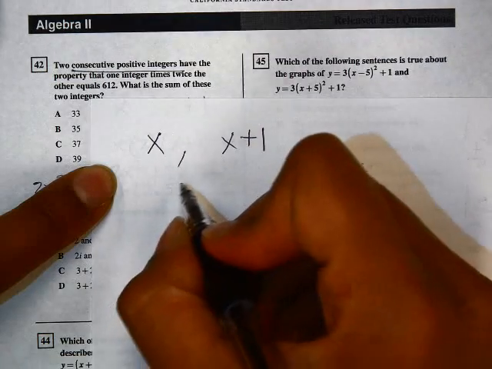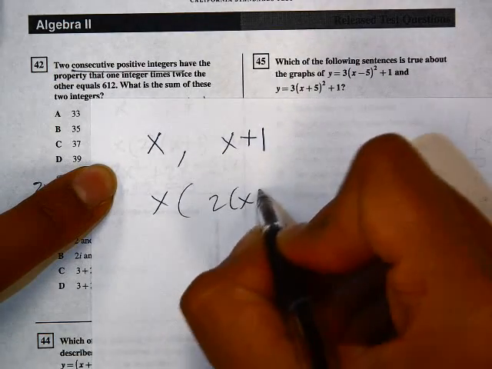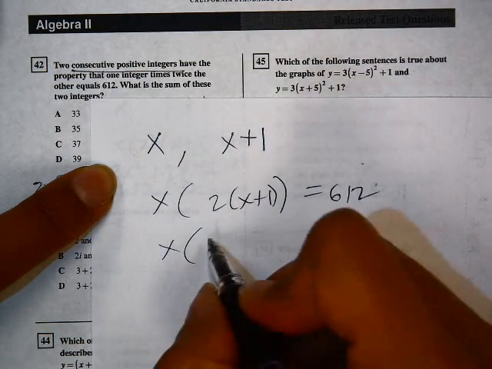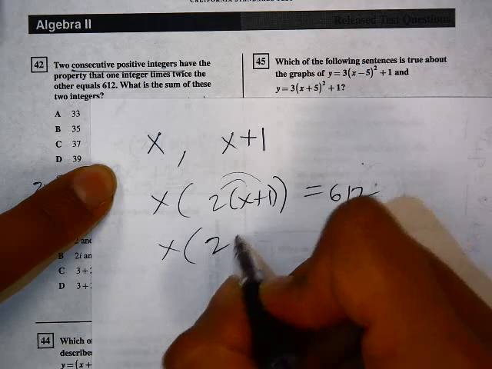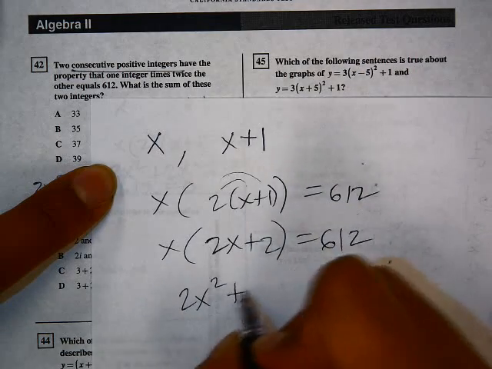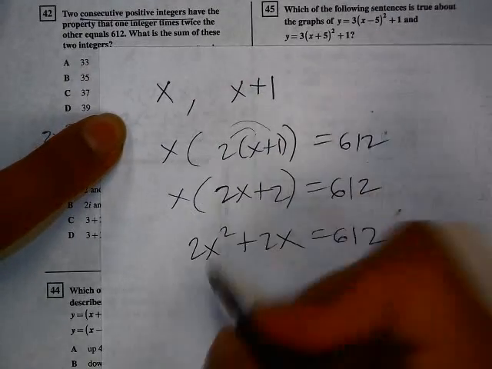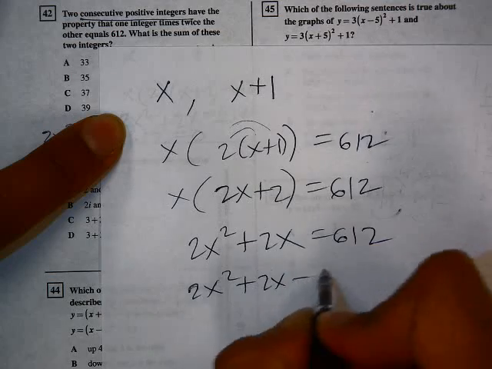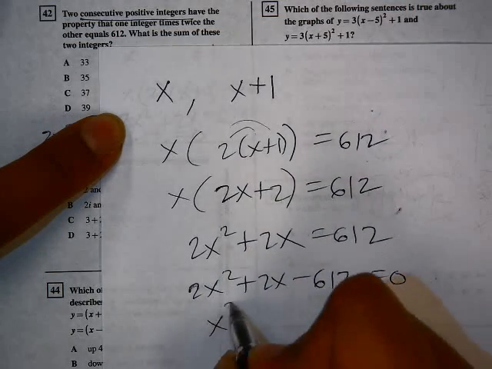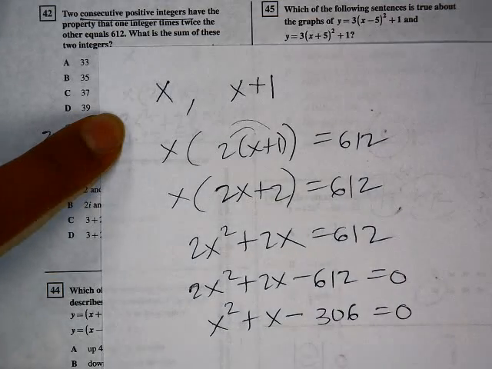So if they have that property that one of them times twice the other equals 612, we could say x times twice this one should be equal to 612. That gives us x times, this would be 2x plus 2, equals 612, or 2x squared plus 2x equals 612. So if we were to try to solve this equation, we could divide it by 2 first, make it a little bit simpler. So x squared plus x minus 306 equals 0.